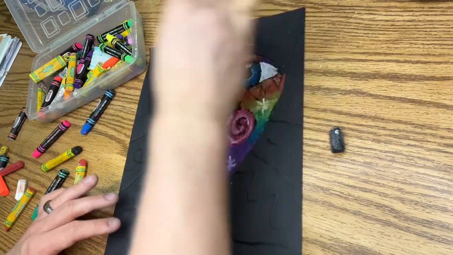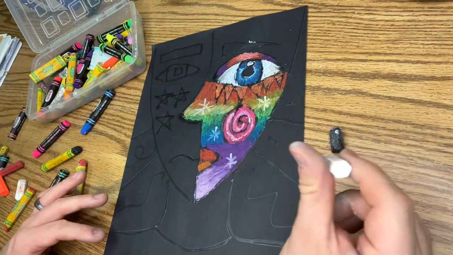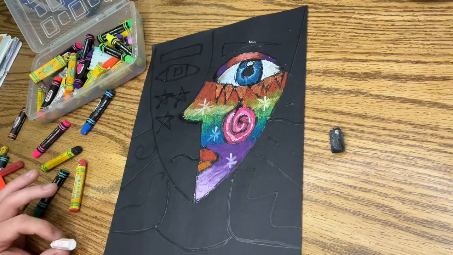So keep on working, have fun, make it interesting, and then we'll take a photo after 15 minutes, and then you can continue on.